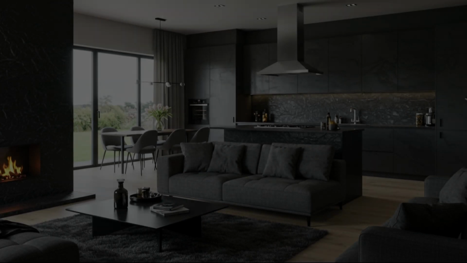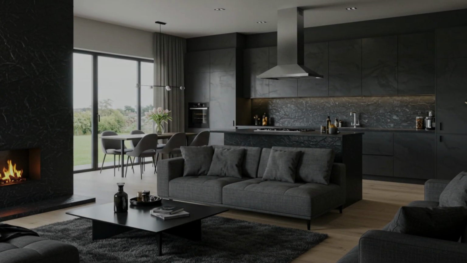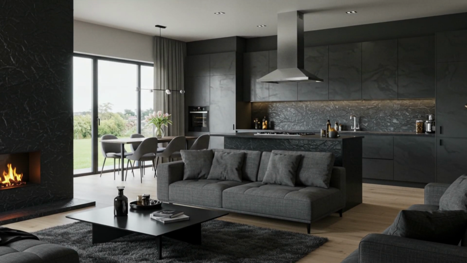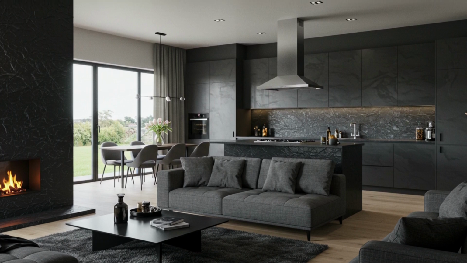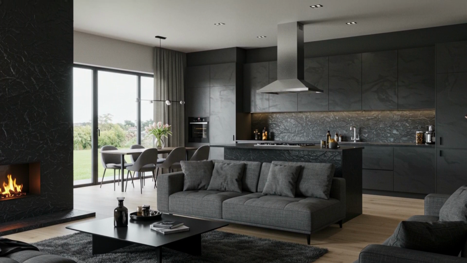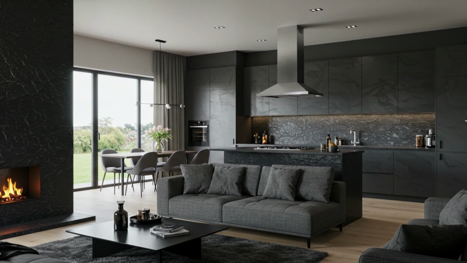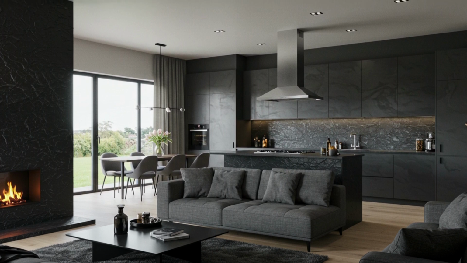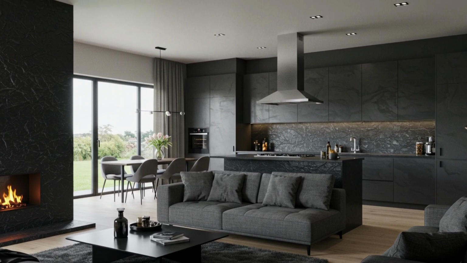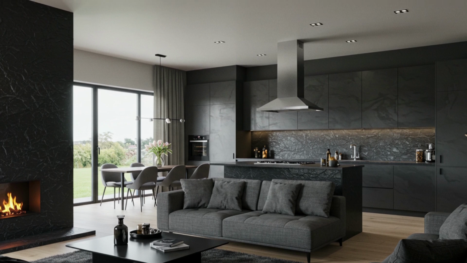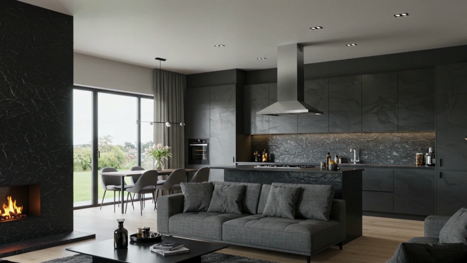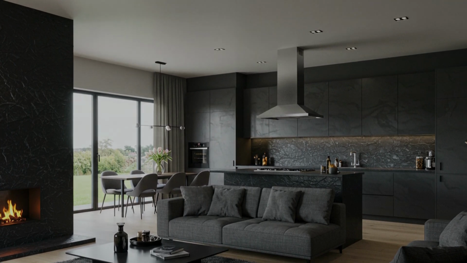Consistent flooring promotes flow, but subtle changes like area rugs or ceiling coves can add definition without disrupting the open feel. 6.5 Kitchen islands and peninsulas. A central island becomes a focal point and functional anchor in open kitchens, offering space for meal prep, dining, and socializing. 7. Modern trends in open concept home design.